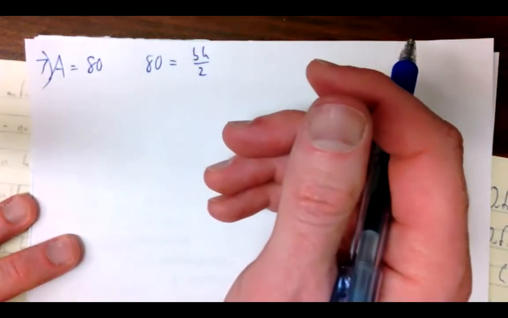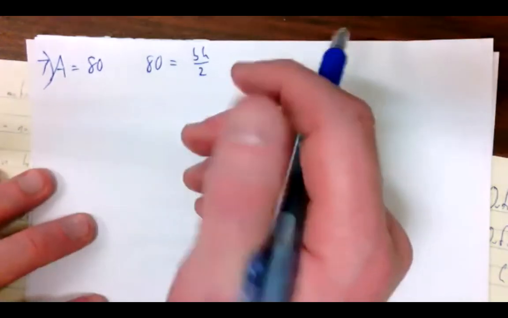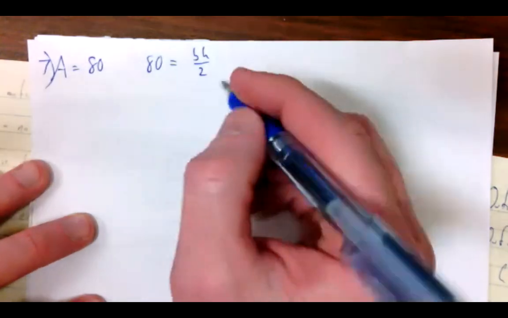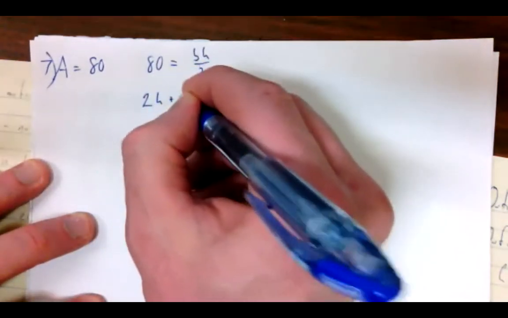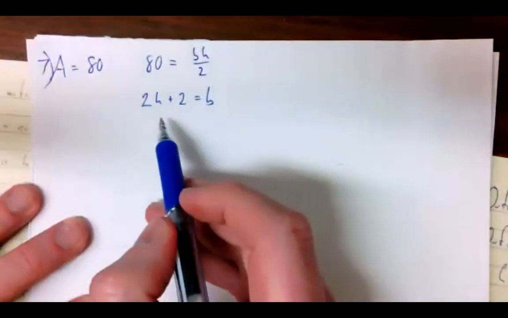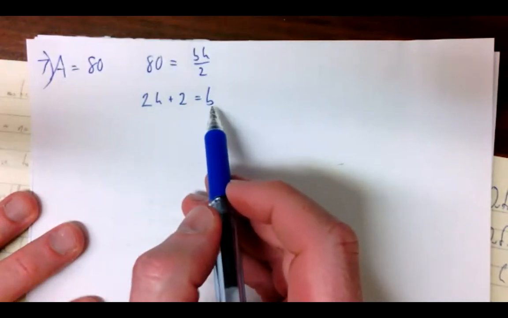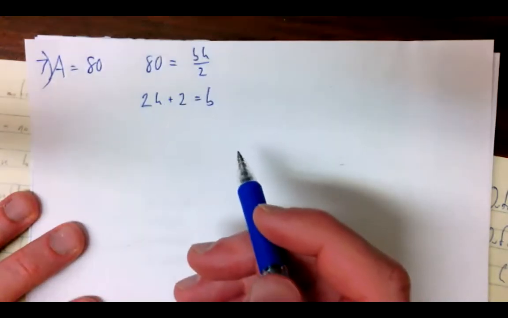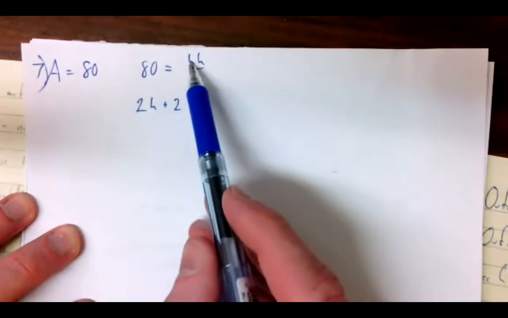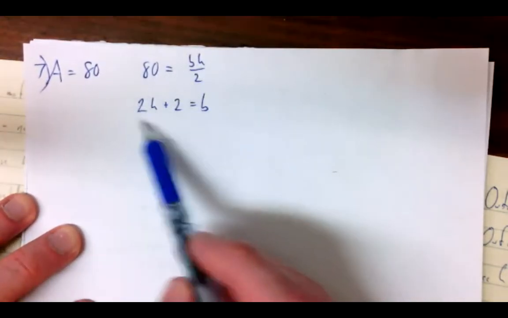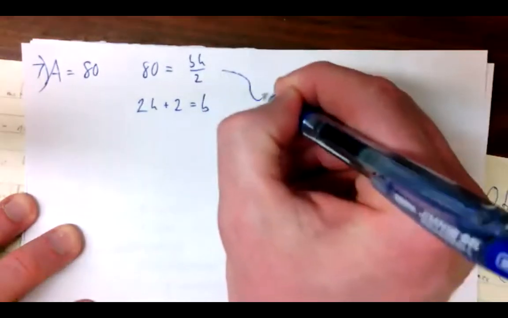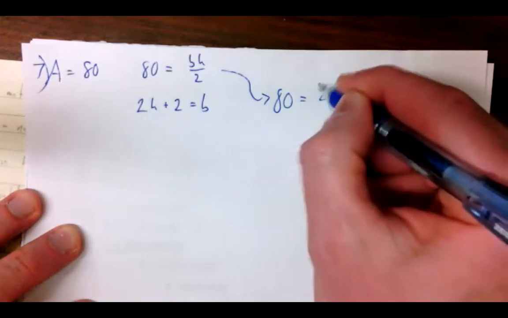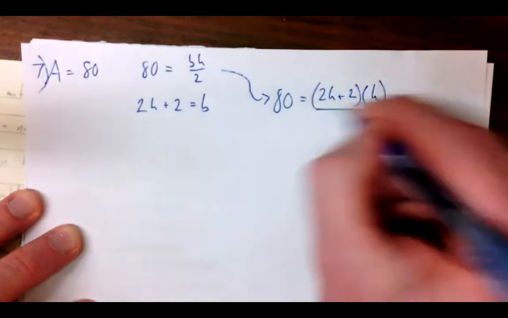We know that if the base is 2 centimeters longer than twice the height, so 2h plus 2 equals b. Is that right? So the base is 2 centimeters longer than twice the height. Okay, and so once we have these two, we're off to the races, because I can just punch it up into here. So what I have for b, I can put in up here. So I'm going to rewrite this equation. 80 equals 2h plus 2 times h all over 2.